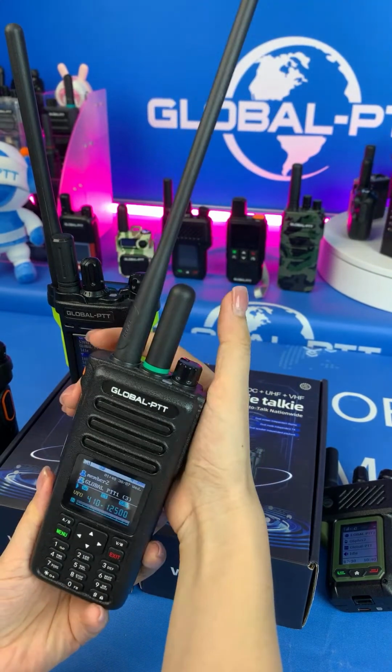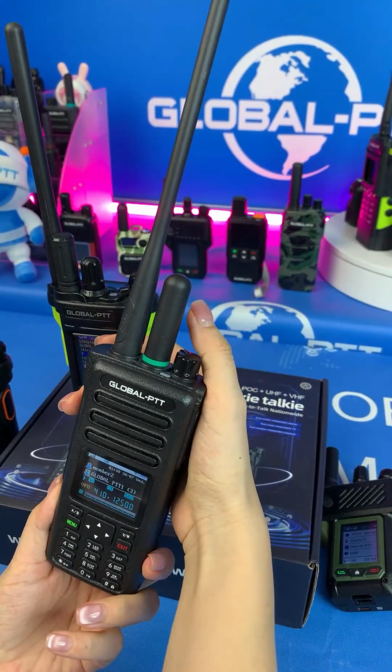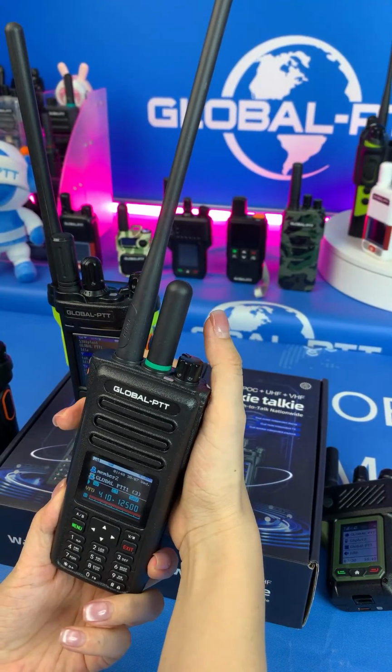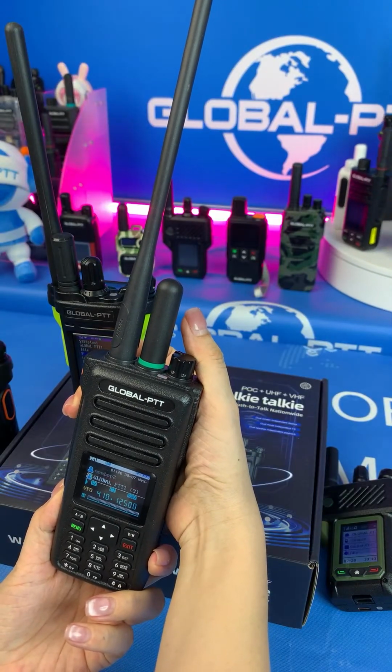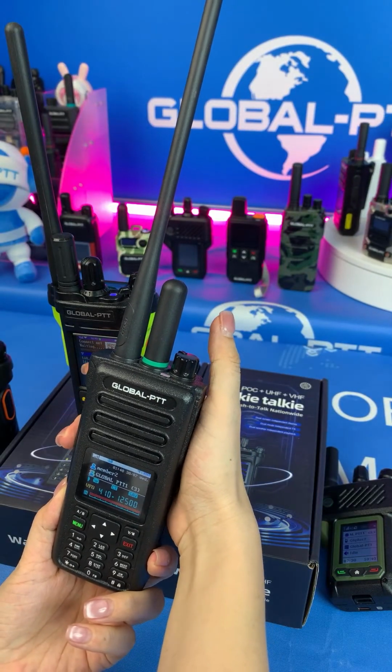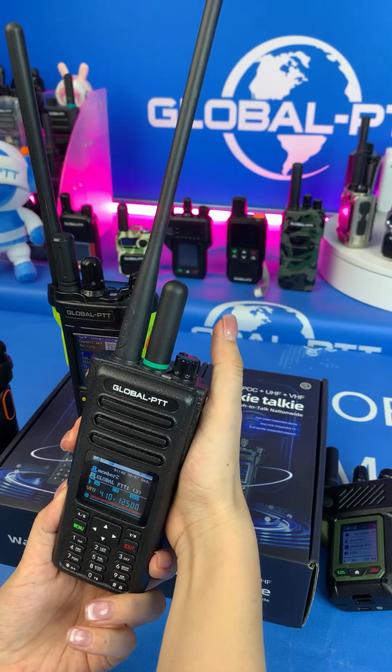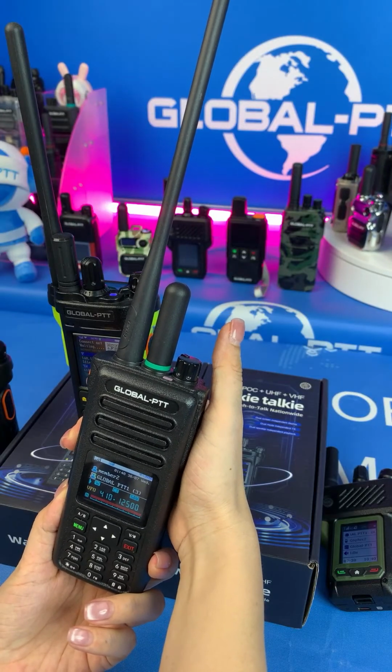Press the PTT button, we can send the message out. Button 1 and button 2. Press PTT button 1, we can send the message out under global PTT. Press button 2, we send a message out under the UHF analog mode.